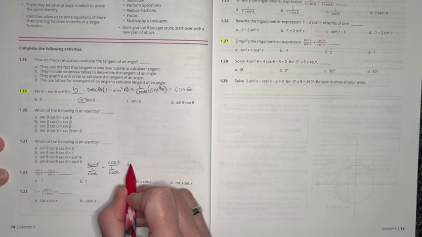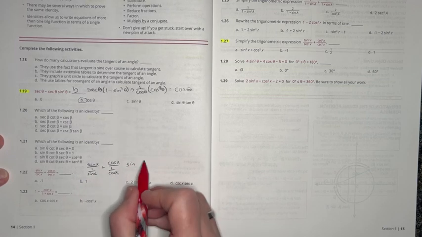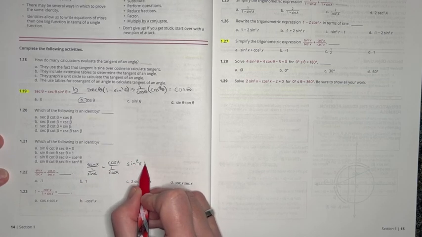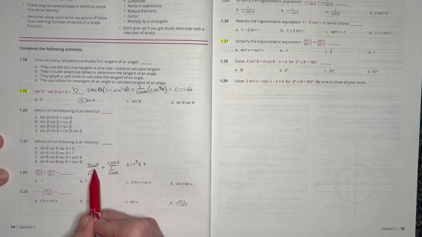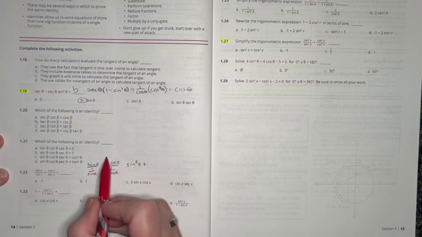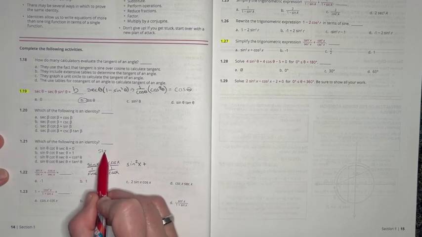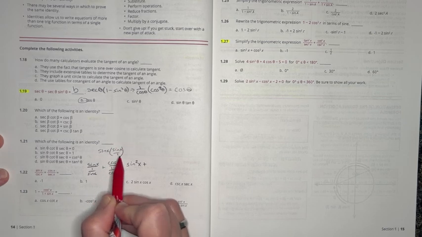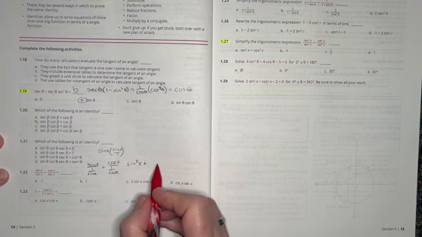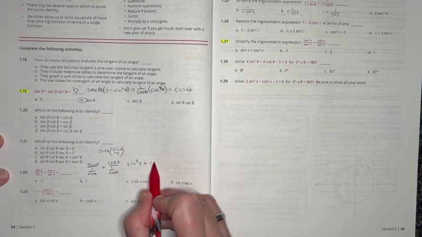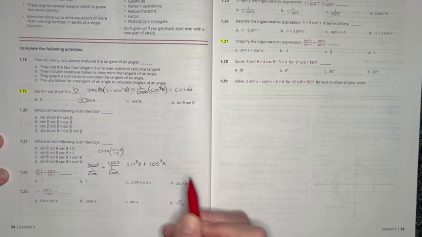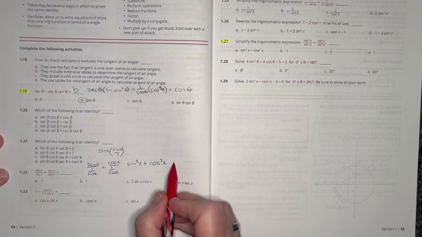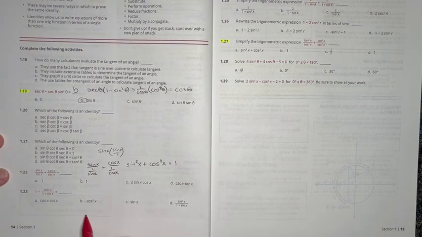So I end up with sine squared x, because I have to flip this over, take the reciprocal, and it becomes sine of x times sine of x over 1. That's the reciprocal. So we get sine squared of x, and the same thing happens here, so cosine squared of x. The sine squared plus the cosine squared equals 1. So my answer is B.